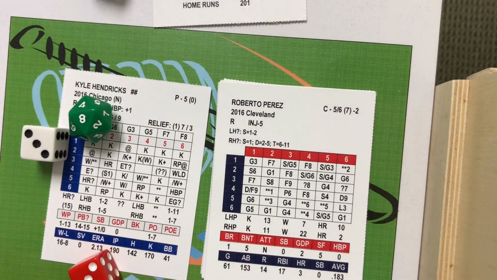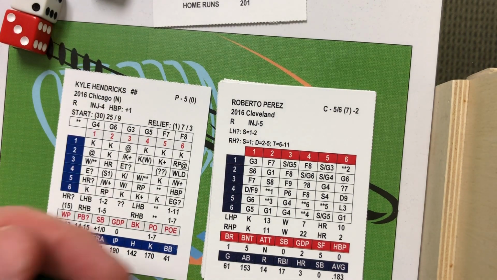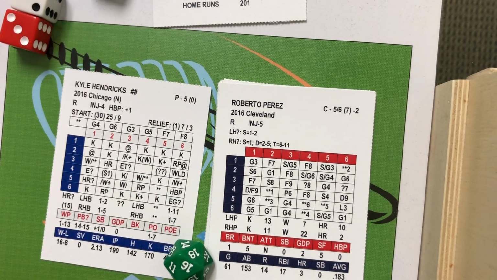It is bunted to Bryant. The bunt is a 16. He's a 5, so it's a successful sacrifice.